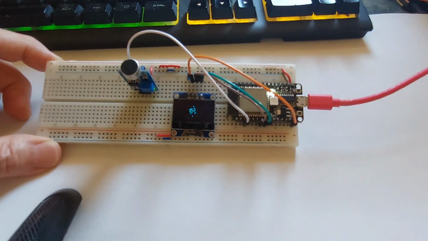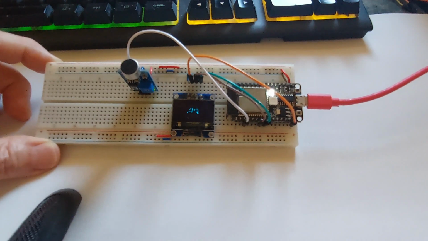There you are. Randomized Particle Noise. That's what we're going to call it.